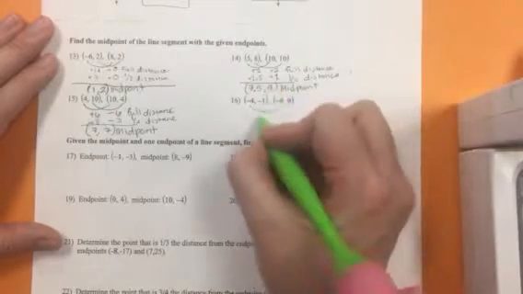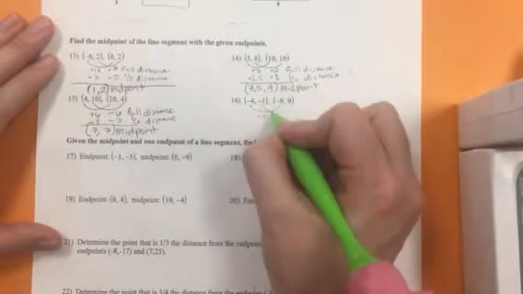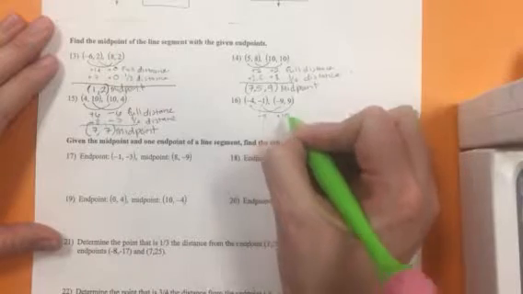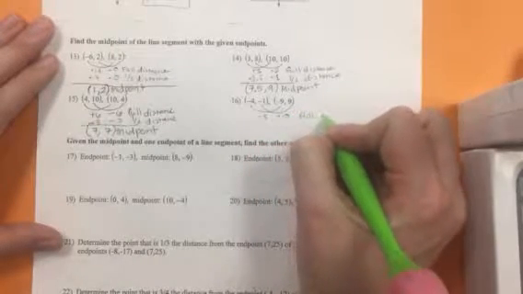-4 to -9, I am subtracting 5. -1 to +9, I'm adding 10 for the full distance.